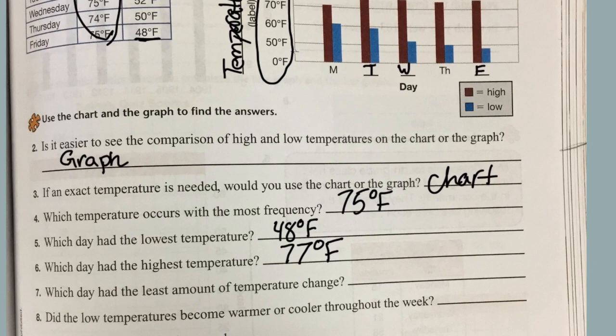What day had the least amount of temperature change? You're going to have to do some subtraction, because temperature change is the difference between the high and the low. So let's look here. We have 71 to 61. 71 minus 61 is 10 degrees. 77 to 59. Let's try that over here. 77 minus 59. Gotta borrow, make that a 6. 17 minus 9 is 8. So that would be 18 degrees.